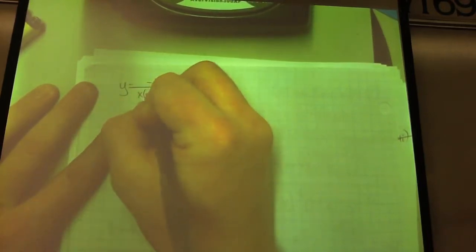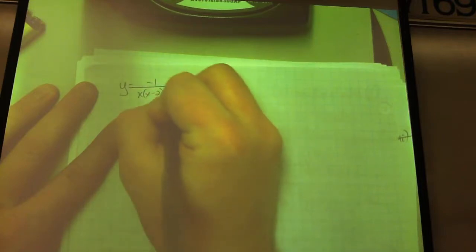Any question on that? Another reciprocal one. Ooh, it's got a negative. Perfect. I love it. It's a negative reciprocal. Oh, great. This has a nice bottom too.